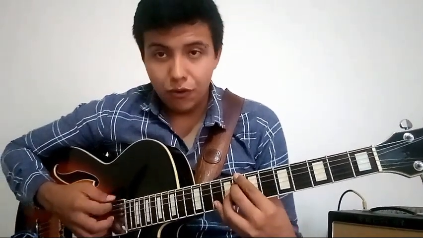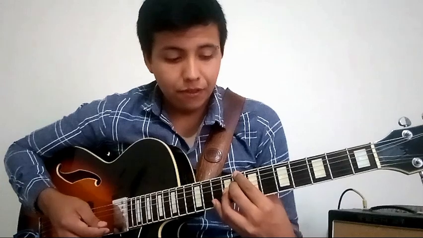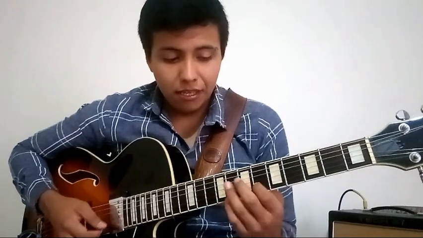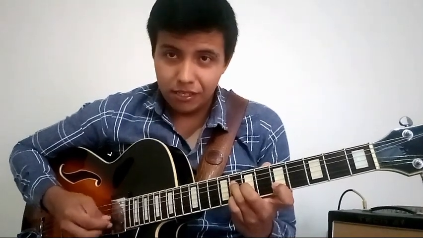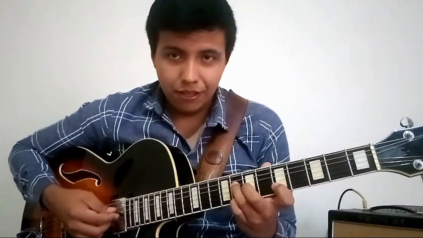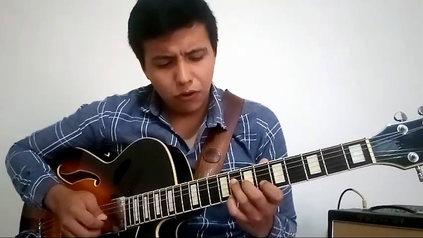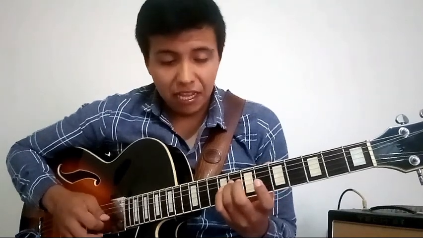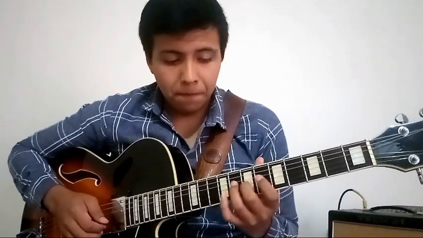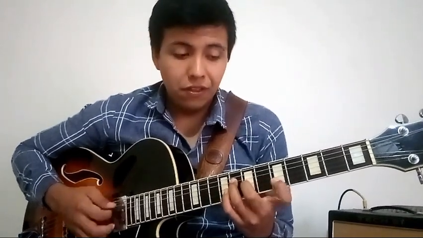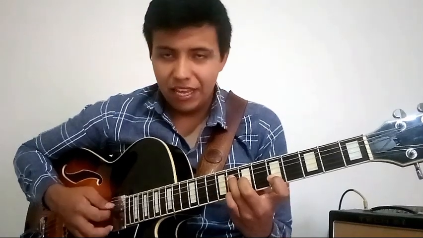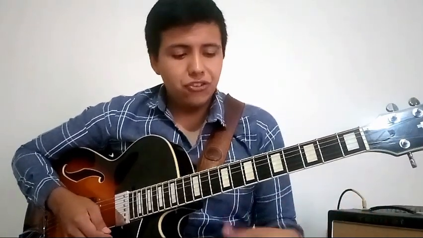We are playing over a C dominant chord, and he's playing with the fourth, the F, and he resolved it into the third. So in this chord we are playing B flat, which is the seventh of the chord, D, which is the 9, F, which is the fourth, E, which is the third, and G, which is the tonic.